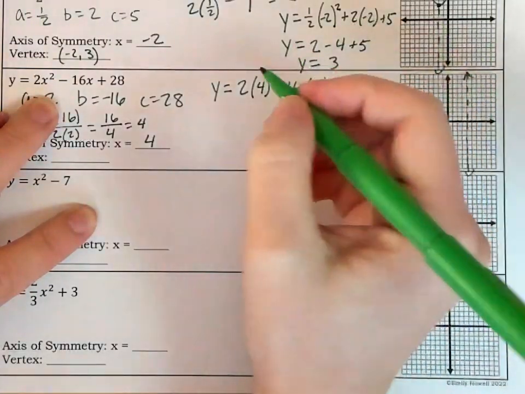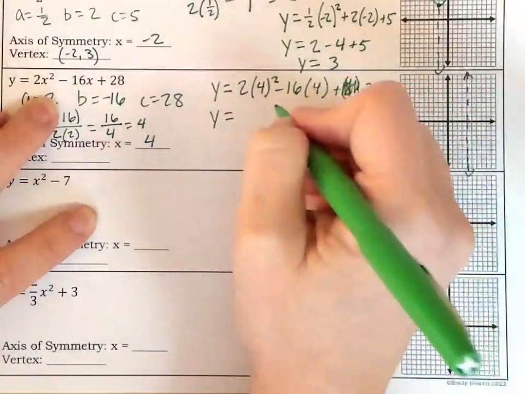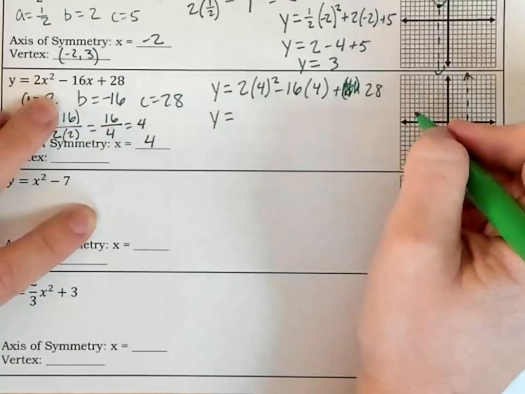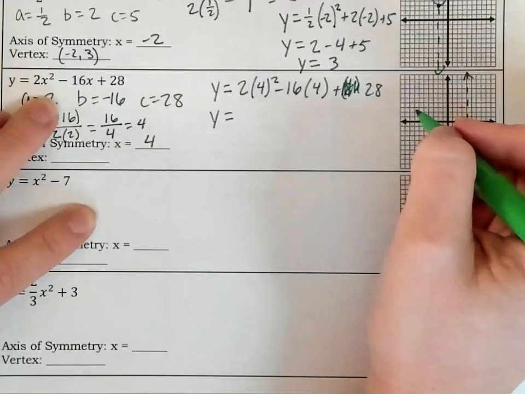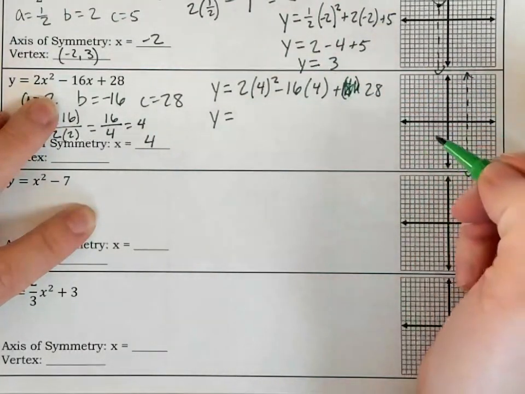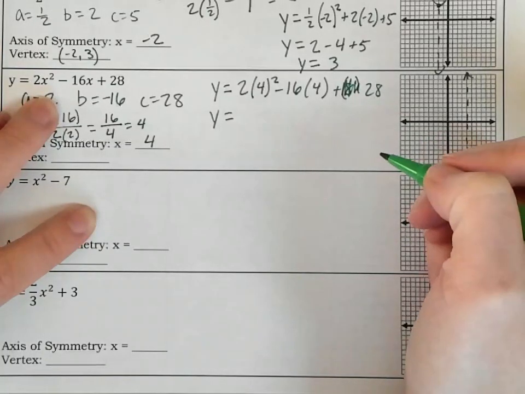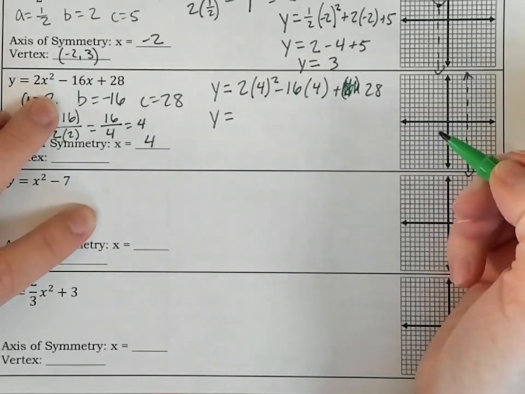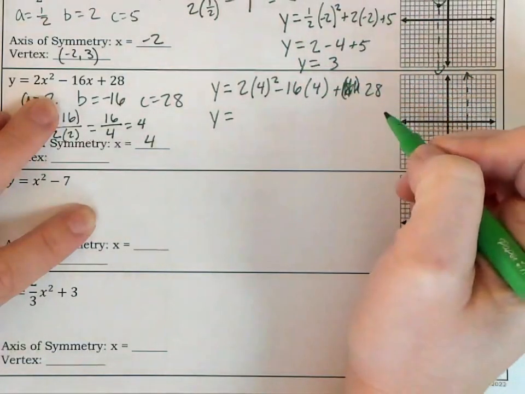All right, so when we simplify this, again, you could plug this straight into your calculator. That would be perfectly fine. Or you can simplify it on your own, however you want to do it. You could simplify it on your own and then check with your calculator. That would probably be your best option. That way you're getting practice with both, and you know that your answer is correct.